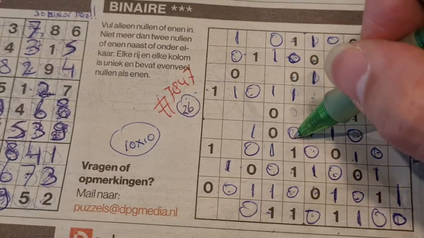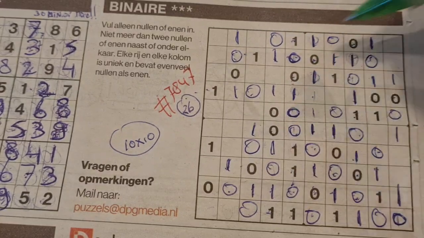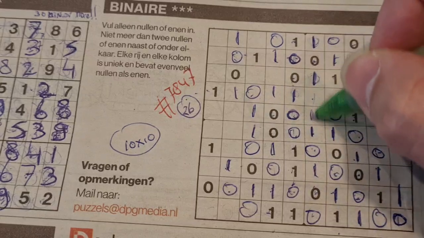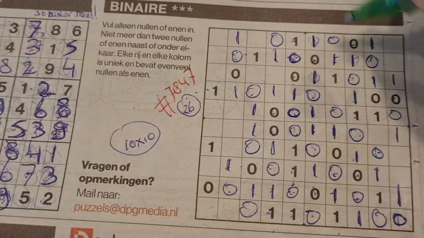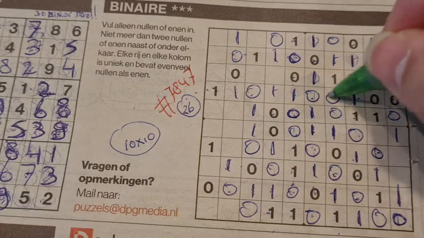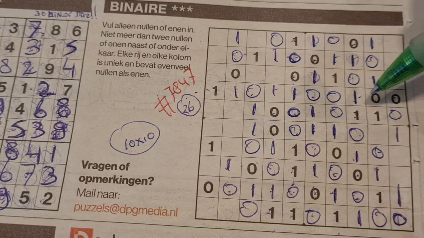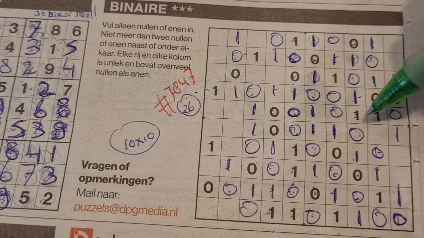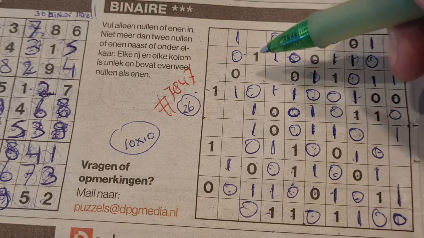1, 2, 3, 4, and this is number 5. Double O, here 1, there 1. Double one, here no, there no. 1, 2, 3, 4, 5 ones. So the rest are O's. And here, wait, come on. 1, 2.